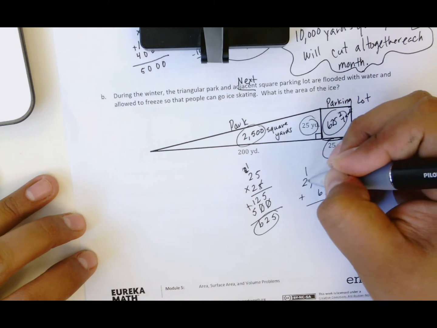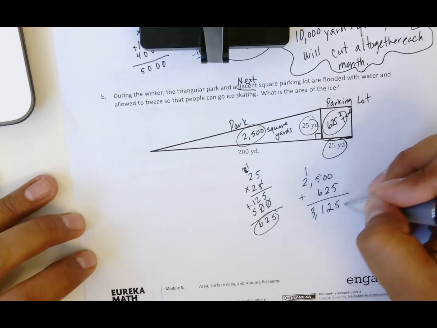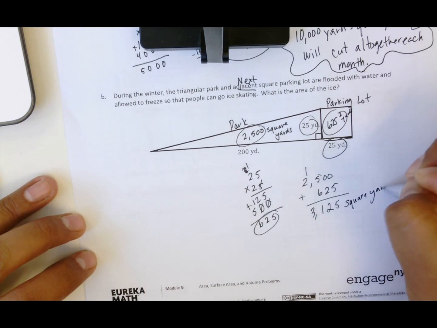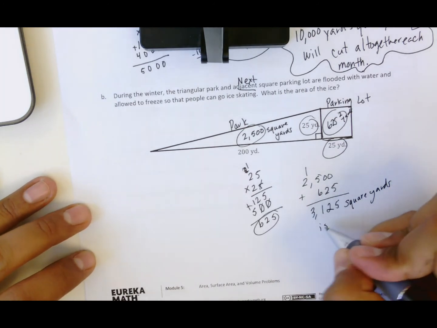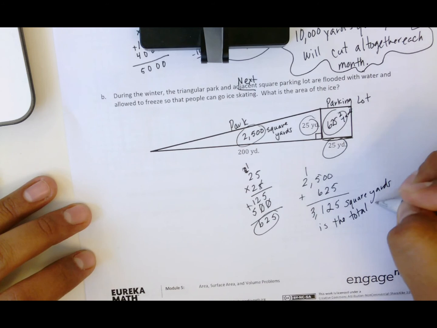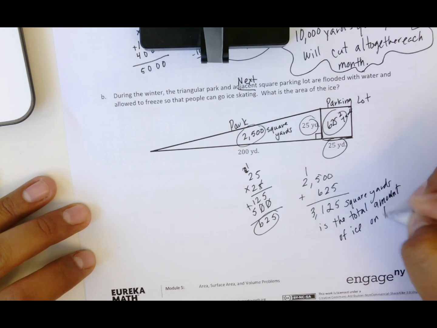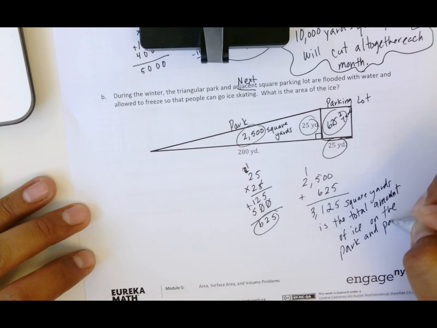Carry the 1 over. 2 plus 1 is? 3,125 square yards is the total amount of ice on the park and parking lot.